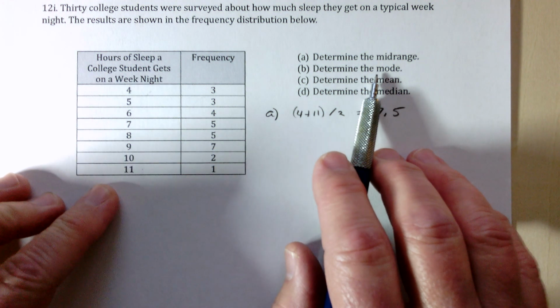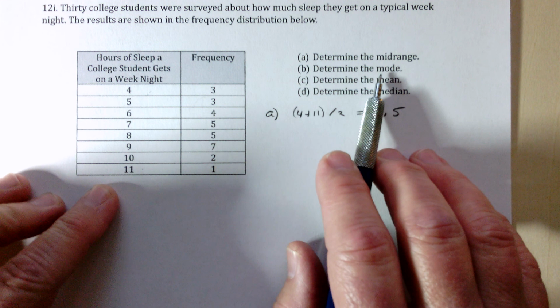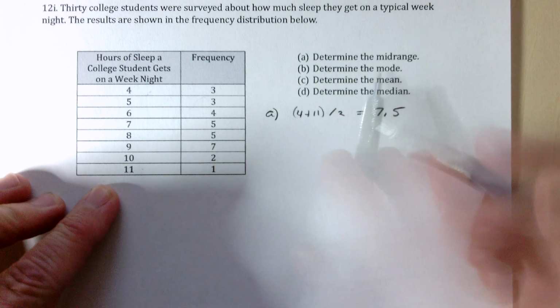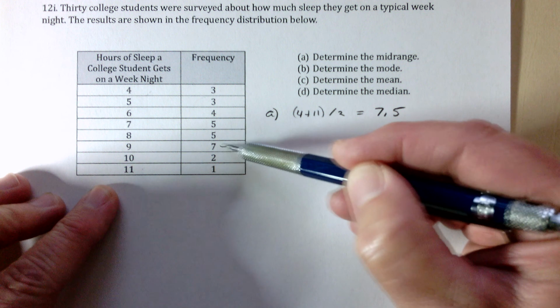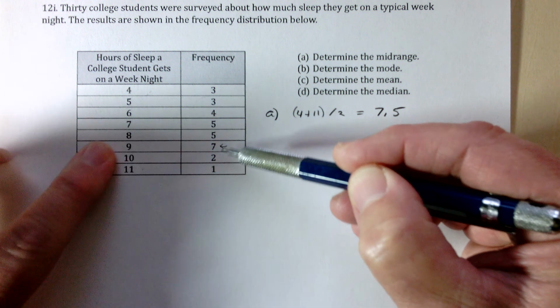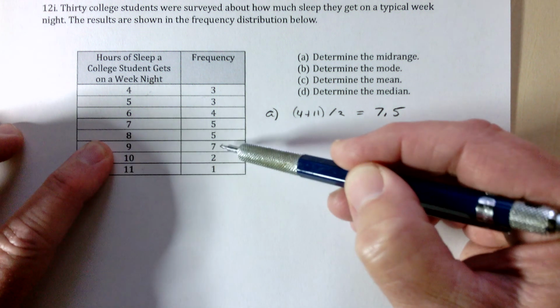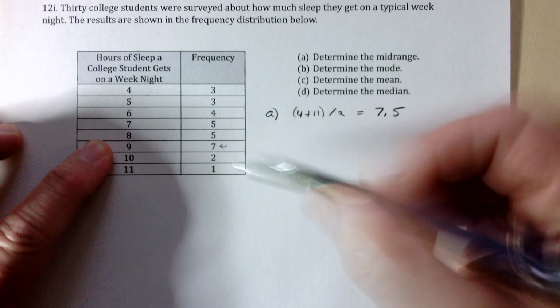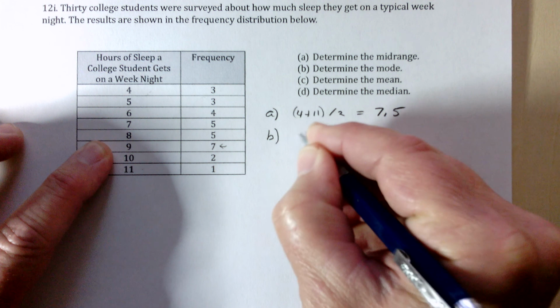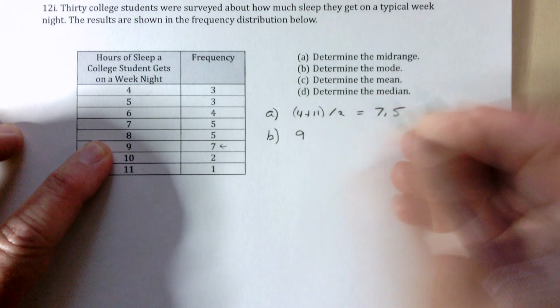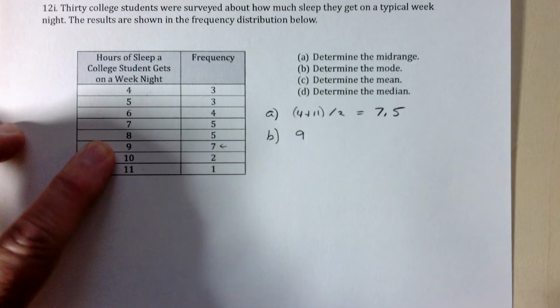So what you have to do, the mode is the number that appears most often. And so we can just look down this list and find that 9 appears 7 times. No other number appears more than the number 9. So B is just 9. It appears the most often in the data set.